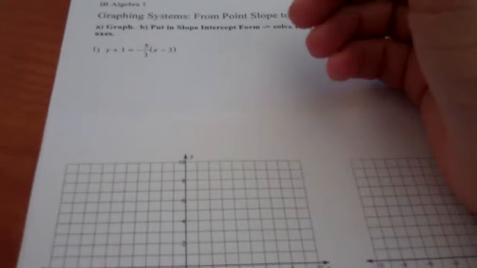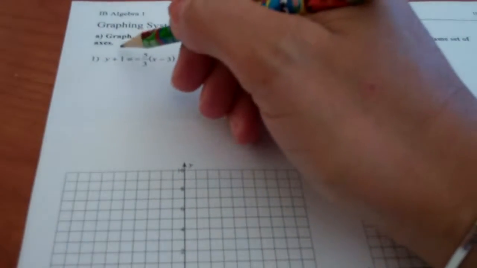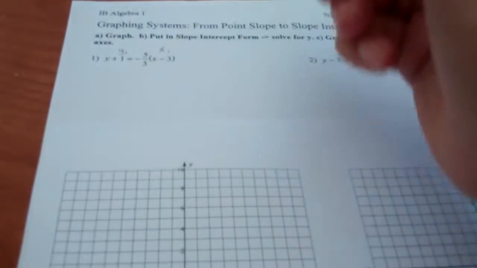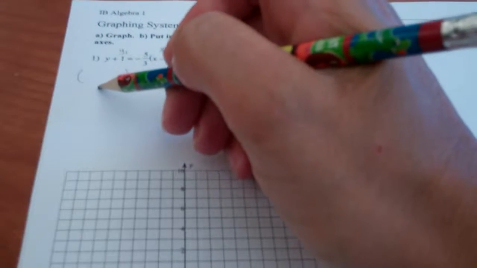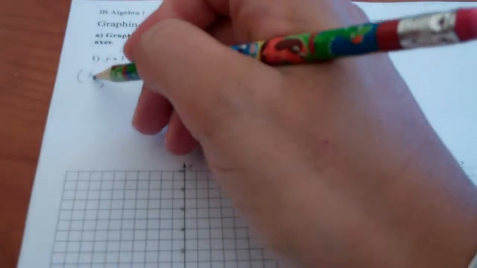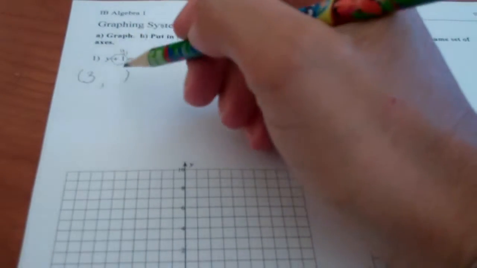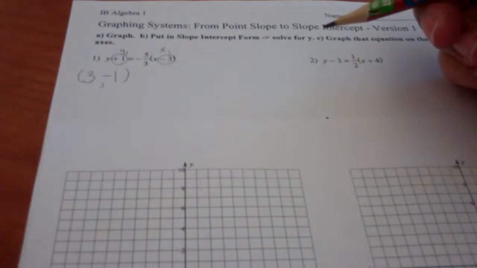The first thing that our directions say to do is to graph. So we're going to have to pull out an xy point. This is y1, this is x1. When we pull our point out, we're going to have to do the opposite. So instead of negative 3, we're going to pull out the x to be positive 3. Instead of positive 1, we're going to pull the y out to be negative 1. And that's that first point that we're going to graph.